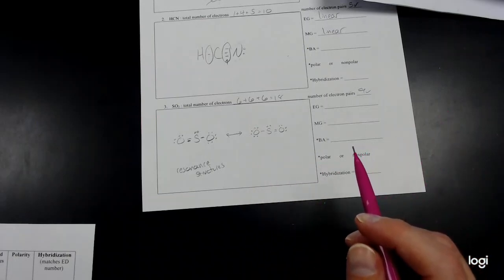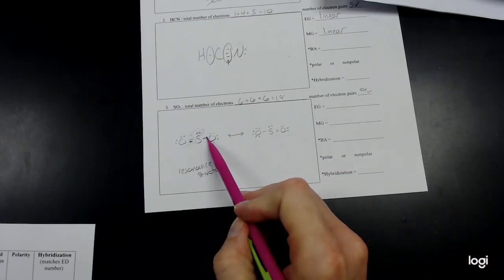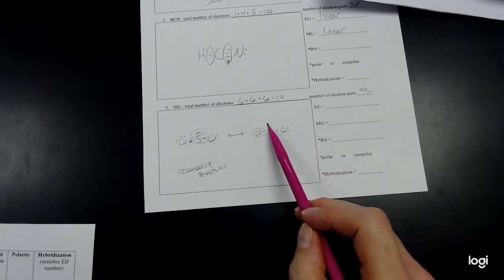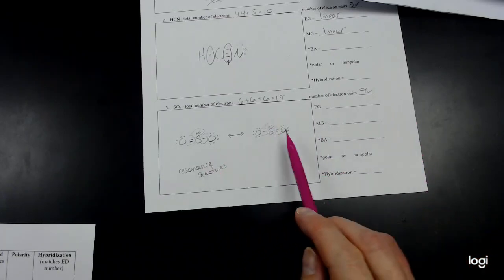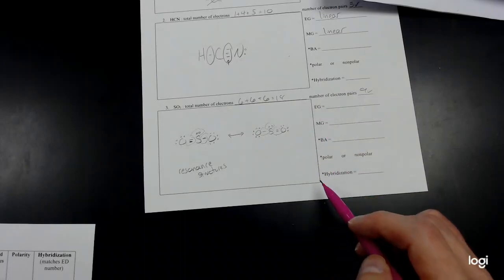Now I want to show you how we're going to classify this. I have 1, 2, 3 electron domains over there on that picture, and I have 1, 2, 3 on that picture. Okay, so it'll always work out this way. The amount of electron domains will always be the same on each picture. So you only need to look at one picture for finding this information.